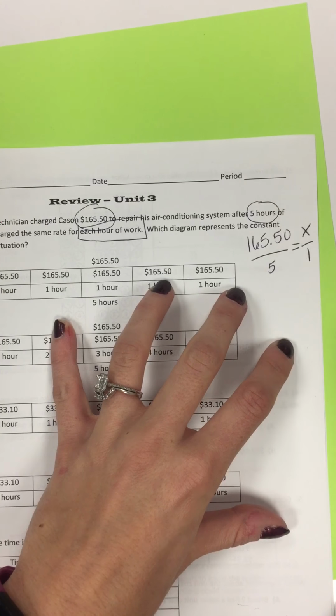So that's your proportion. So already we can eliminate A. Because he charged $165 for 5 hours of work, he didn't charge $165 every single hour. So that one's out. Same thing on B. For 1 hour, $165.50. 2 hours, $165.50. Not going to work. He charged that much total, not every single hour.